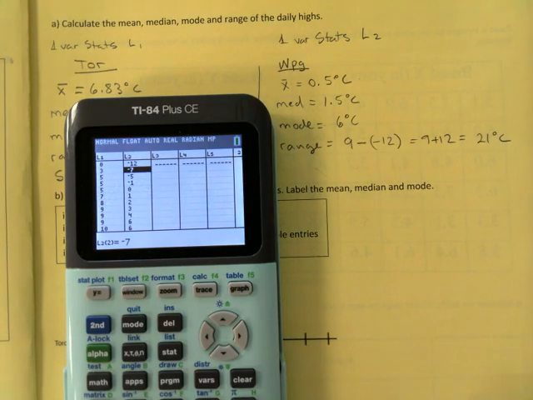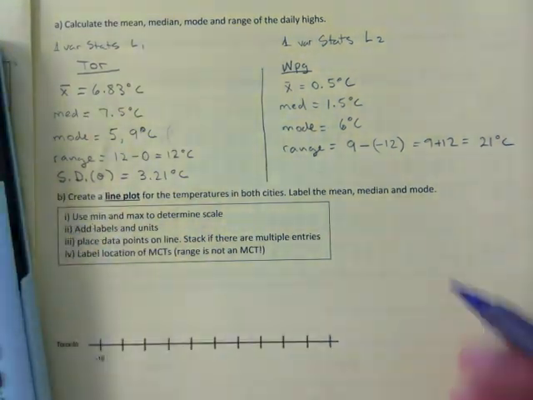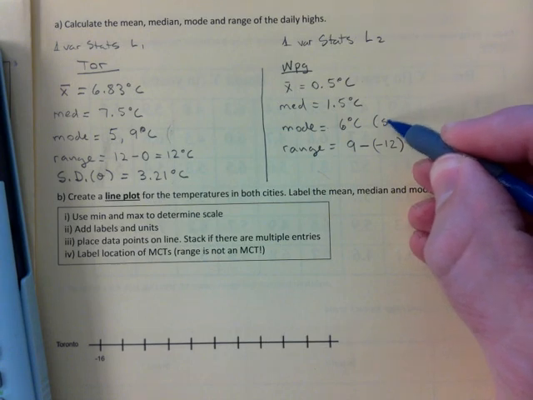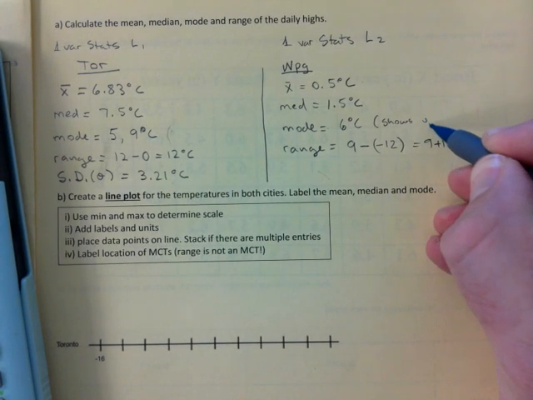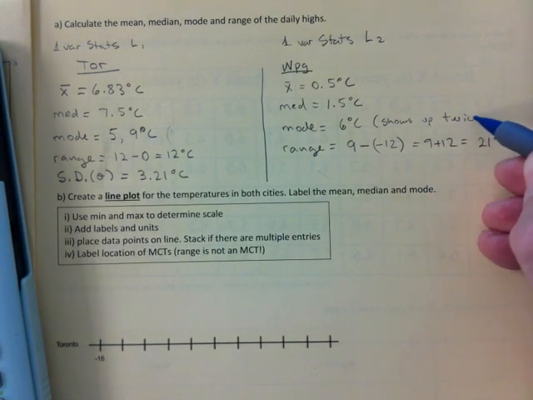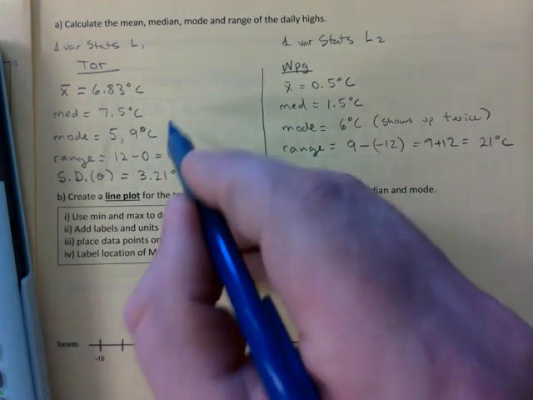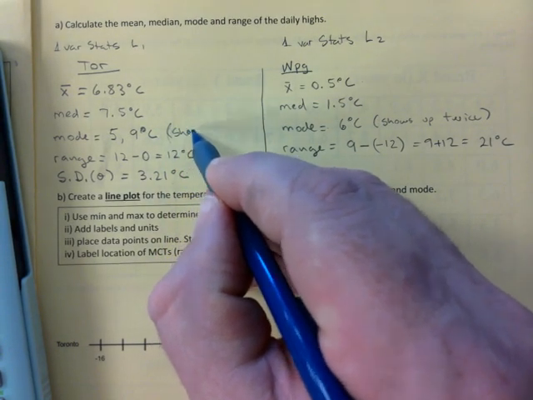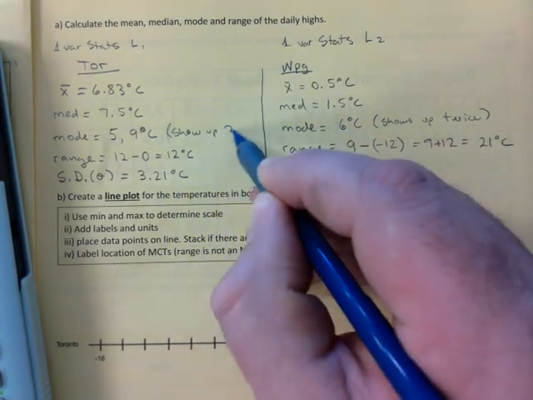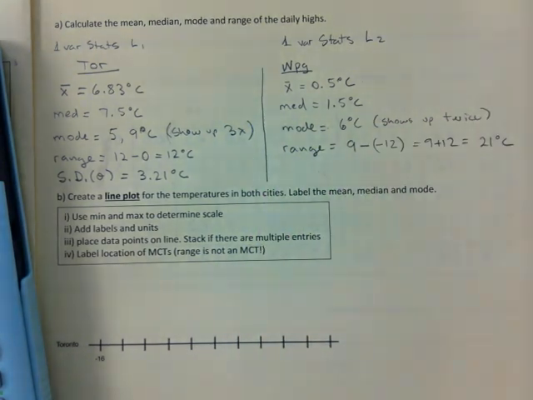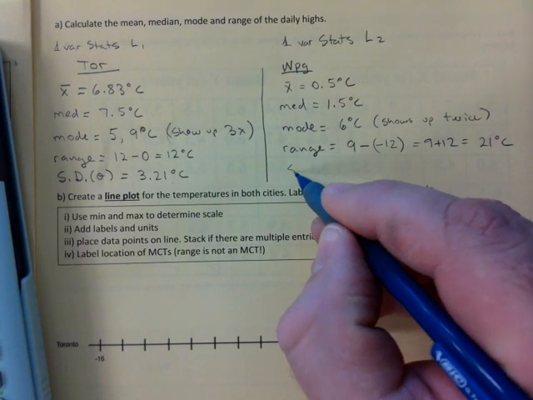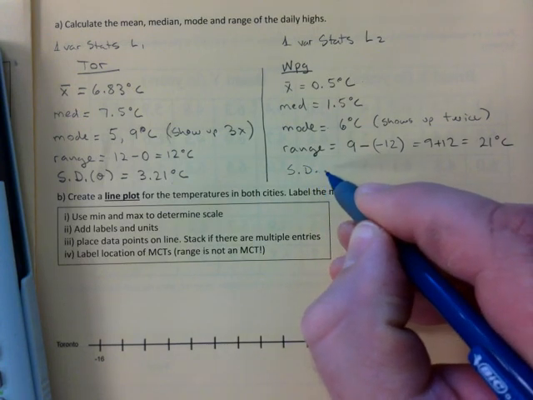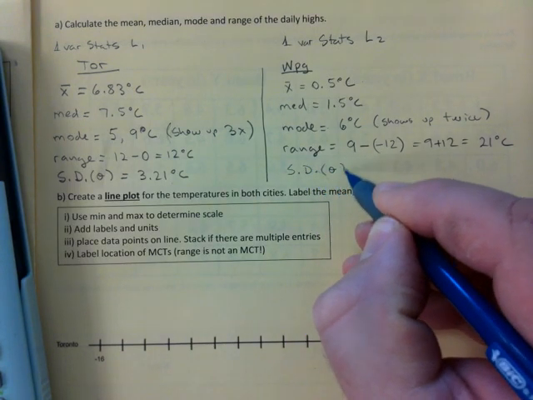And the last one is standard deviation, right?